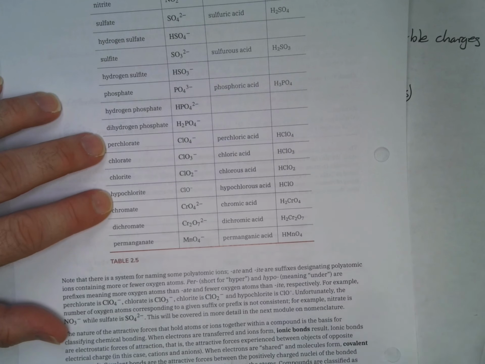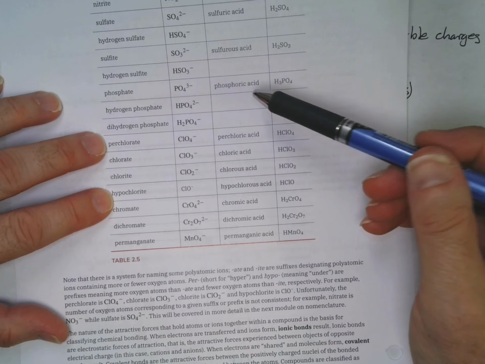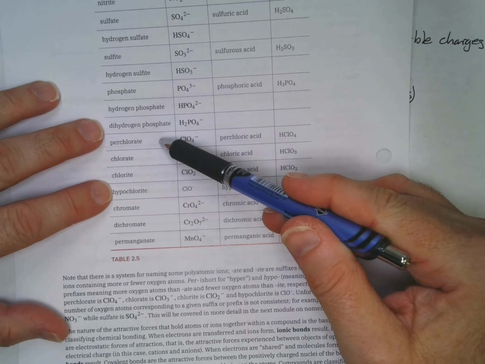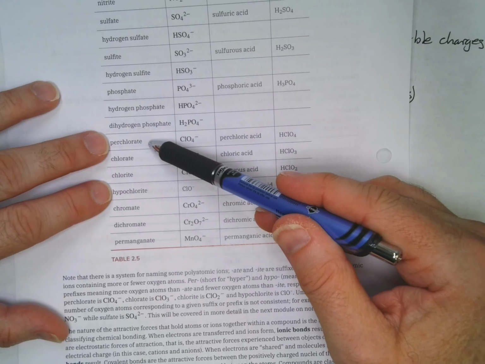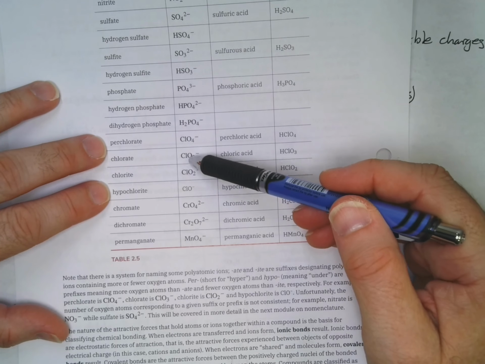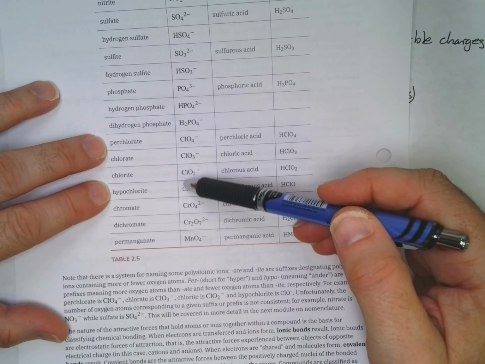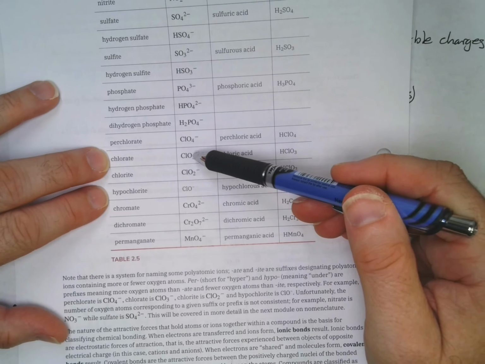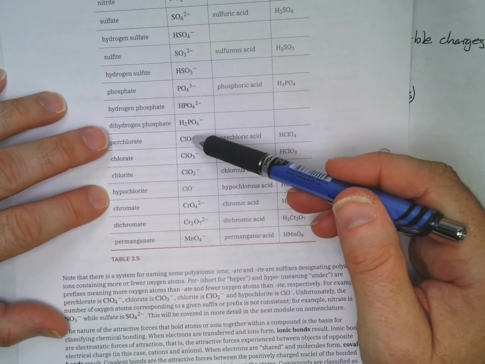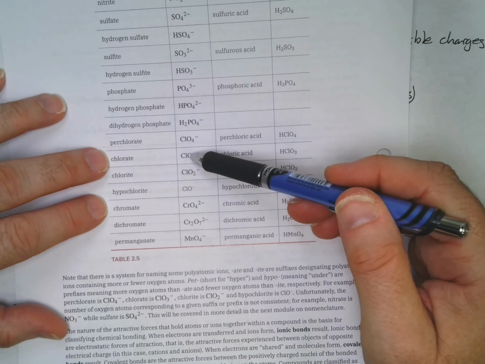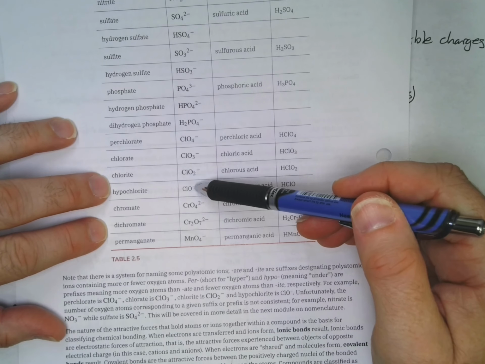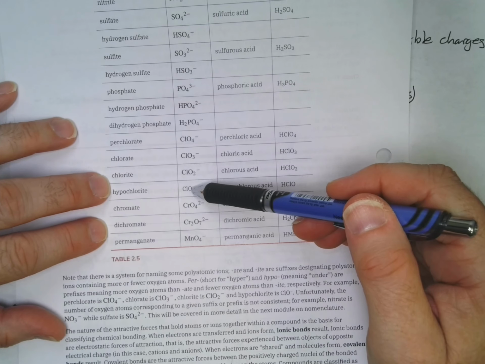One more thing with the anions, some of these polyatomic anions, the oxyanions. So perchlorate, chlorate, chlorite, hypochlorite. Notice the trend here in the number of oxygens. Perchlorate has the most, 4 oxygens. Chlorate has 3 oxygens. Chlorite has 1 less, 2 oxygens. Hypochlorite has 1 less, just 1 oxygen.